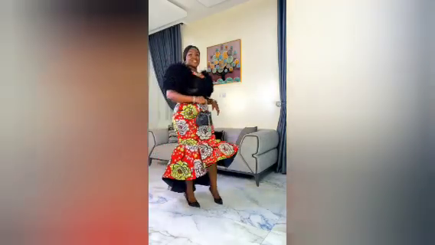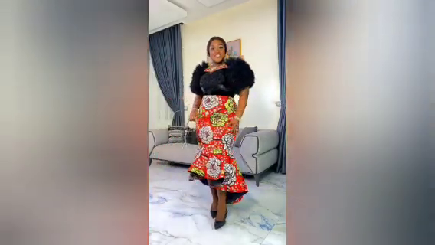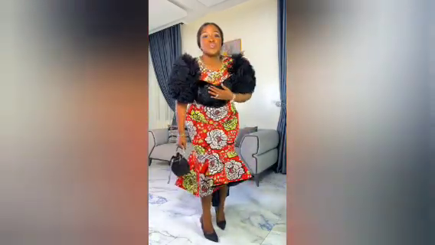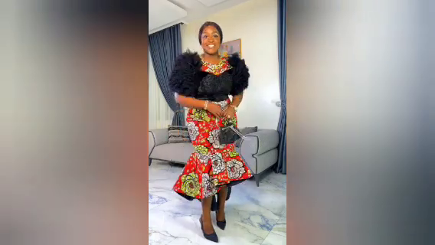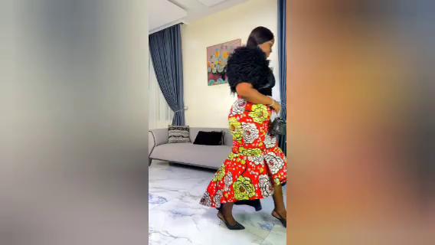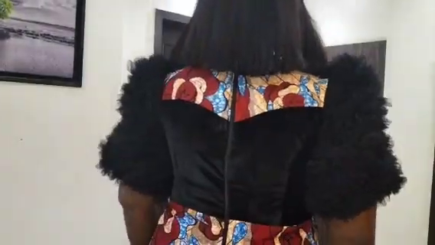In this tutorial, I'll be teaching you how to sew this beautiful bustier gown with cloudy sleeves and high-low flare, okay? So I'll be sharing with you the tips and tricks to making this beautiful dress the way it is right here on the video and on the thumbnail. So right here you can see what I got right here. You can see my yoke, you can see the cloudy sleeves looking so beautiful. This is what we got at the back.